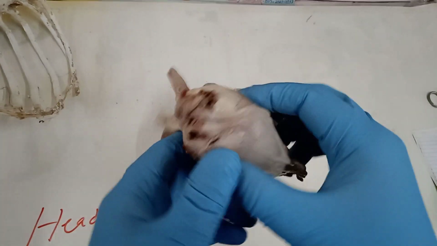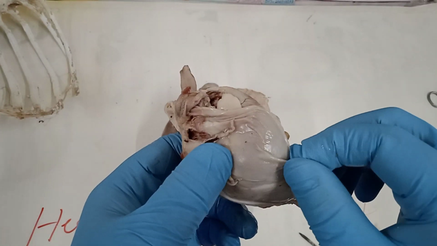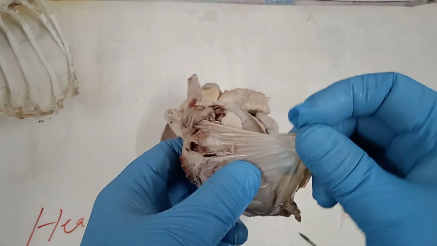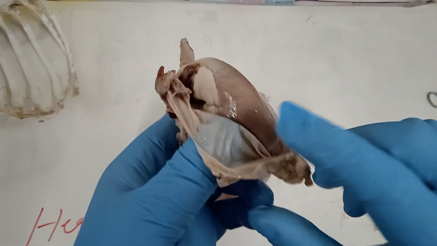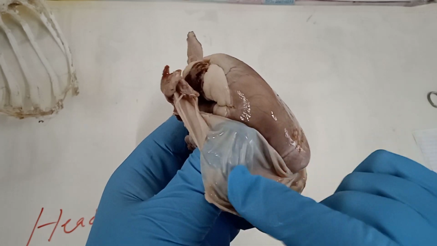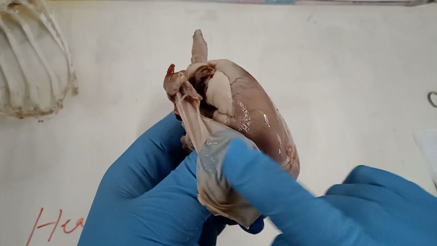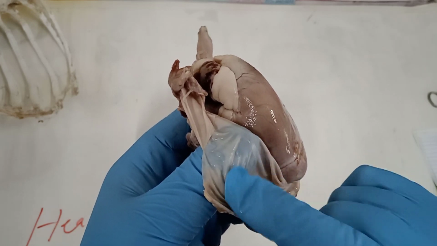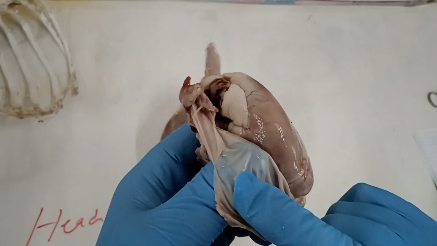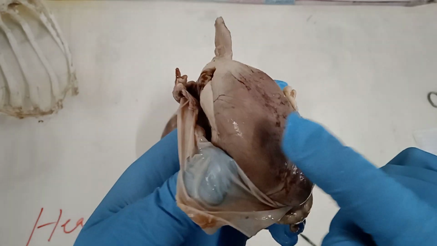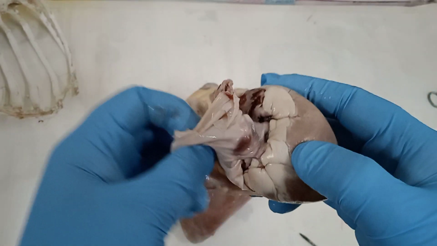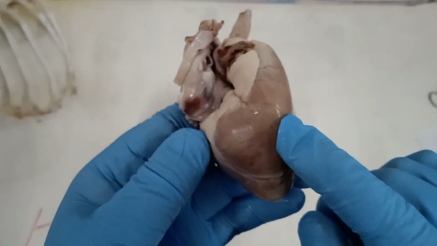As I told you, the fibrous layer is the outer, and inside there is a serous layer. If you remove the fibrous layer, what you see here is the serous layer, which itself is divided into two parts. One layer is attached to the inner surface of the fibrous layer, forming the parietal layer, and one part is attached towards the heart, forming the visceral layer.